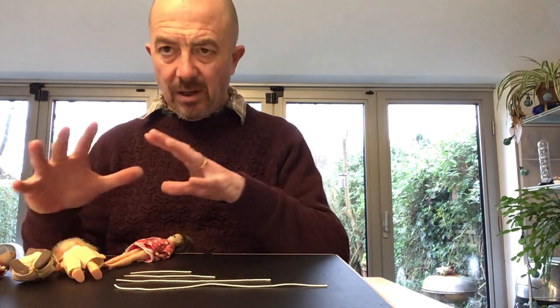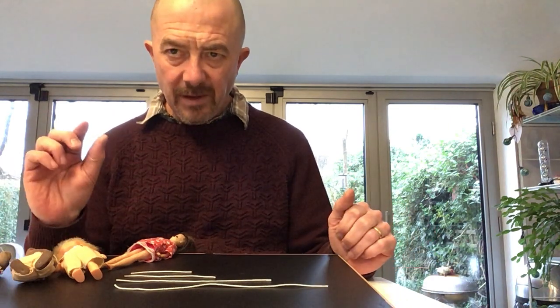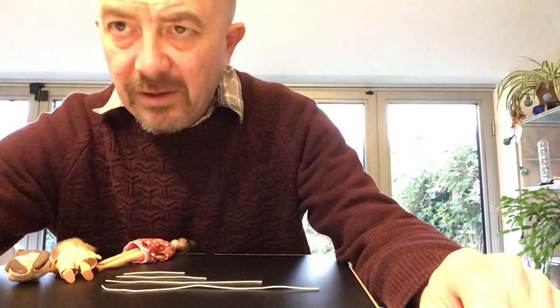Your job is to match your skipping ropes to your characters, okay? So I think you can see what to do. The largest has the longest and the shortest has the smallest. That's right.